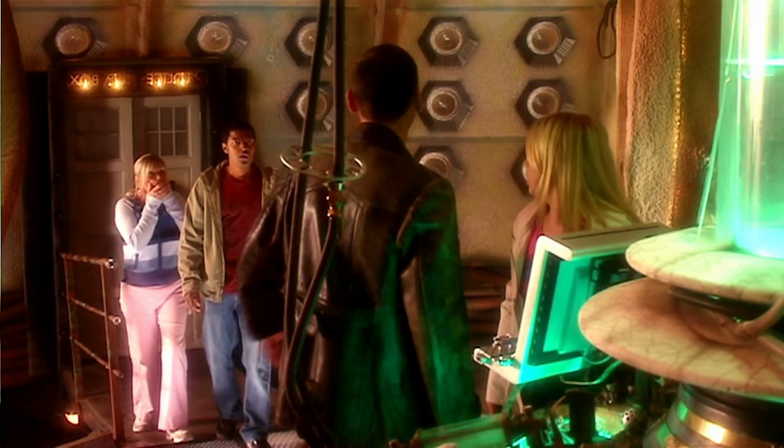Mickey gets to come inside the TARDIS, as does Jackie. Mickey contributes to the plot. Jackie runs out and basically calls the cops on the Doctor. And the Doctor and Rose get whisked off to number 10 Downing Street.